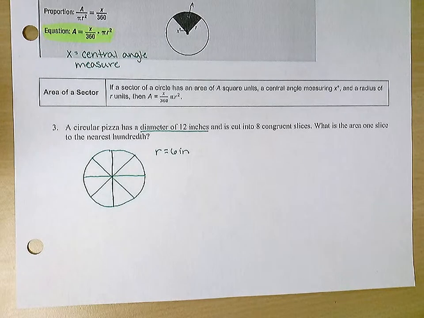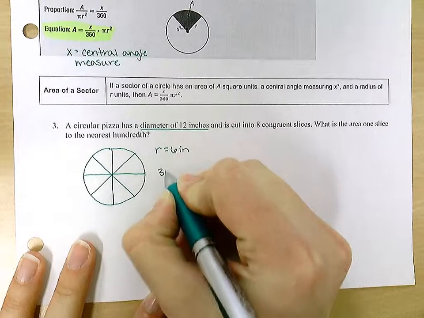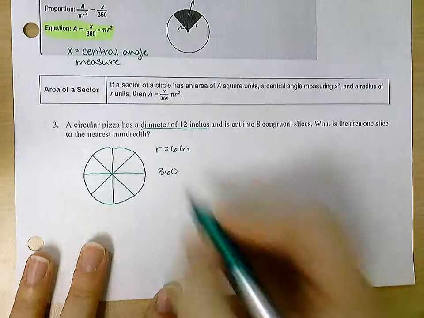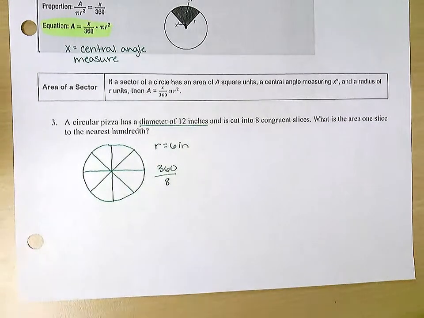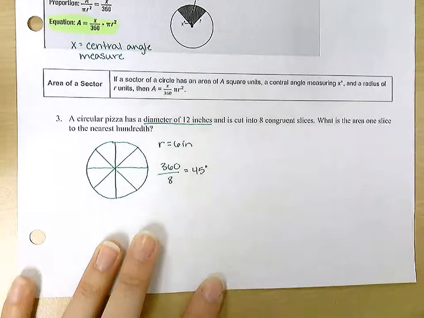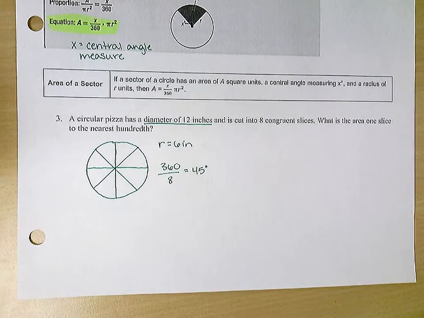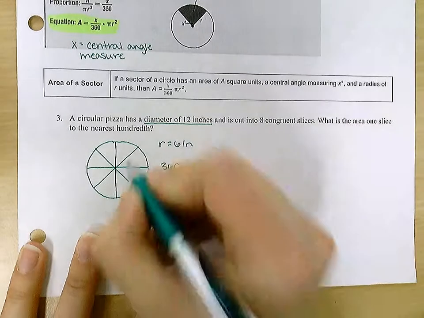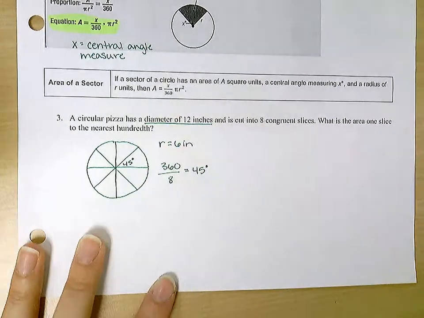Now, to find the area of one of these slices, we also need the central angle. How do you think I could find that central angle of one slice? If there's 8 congruent slices, I can take 360, which is our total circle, and divide by how many slices there are, which is 8. Okay, that will give me 45 degrees. So each slice has a central angle of 45 degrees.